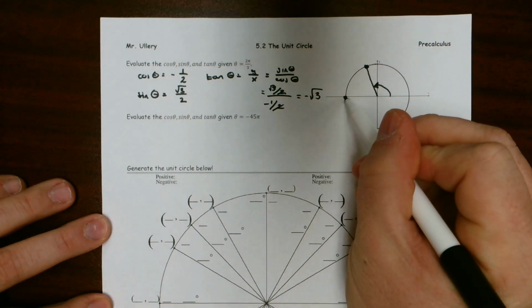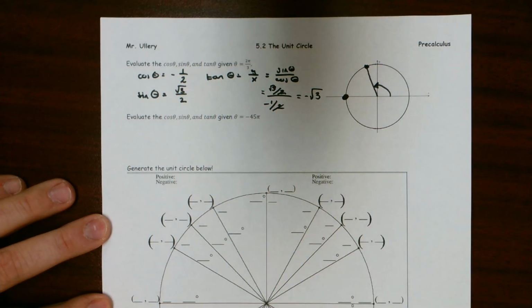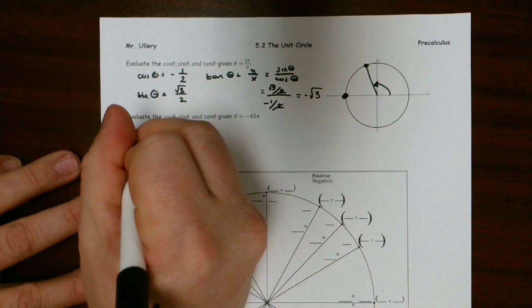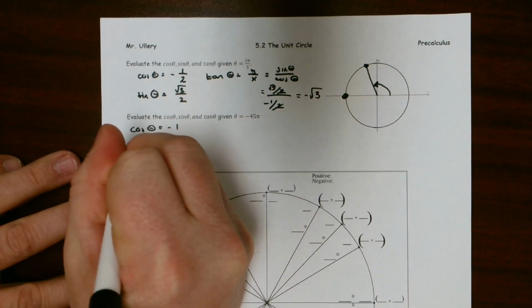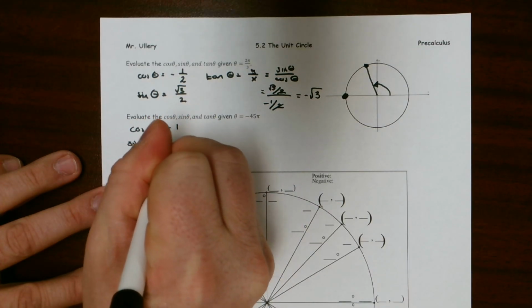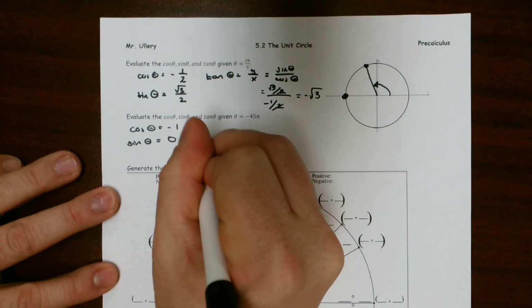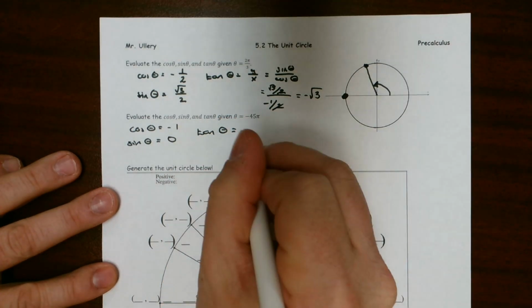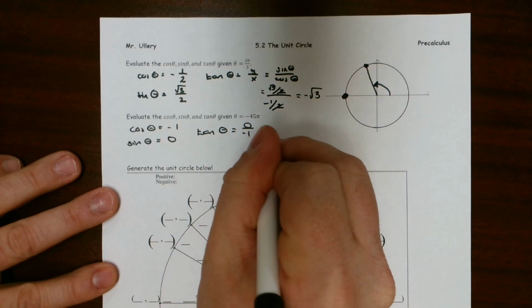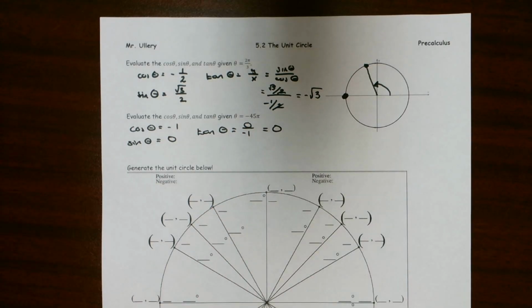So -45 pi is going to be right there on the negative x-axis. The cosine of that angle is -1. The sine of that angle is 0. And the tangent, like we just talked about, is y over x, 0 over -1, which is 0.